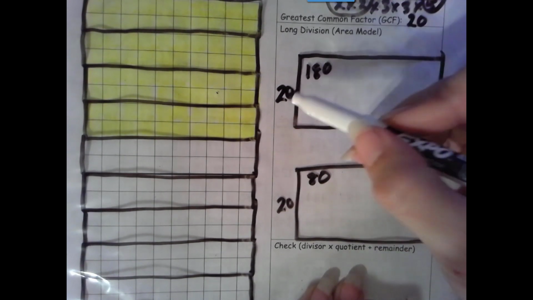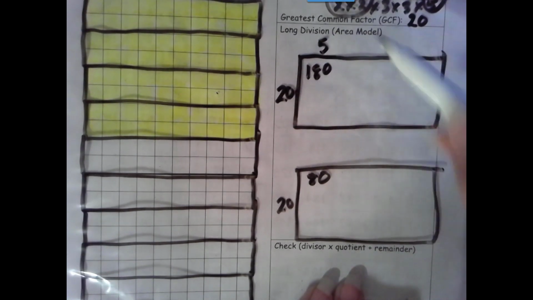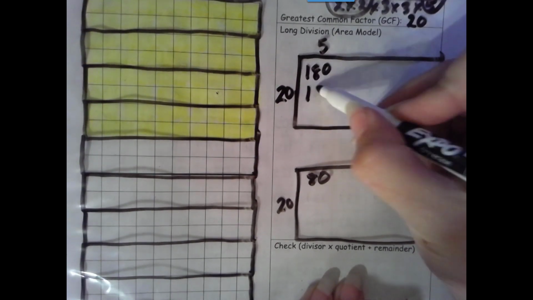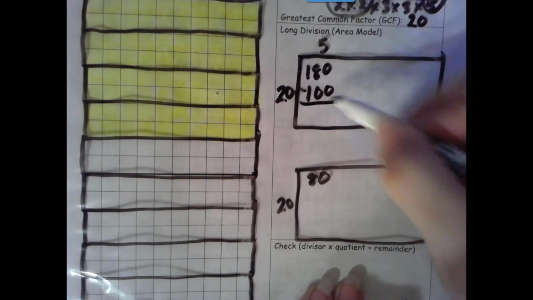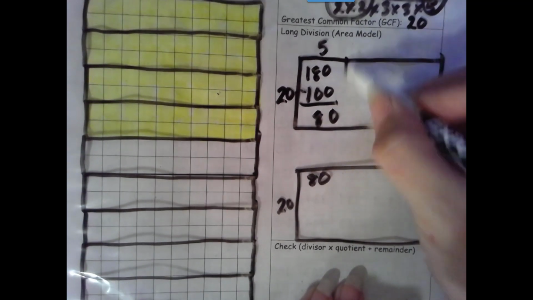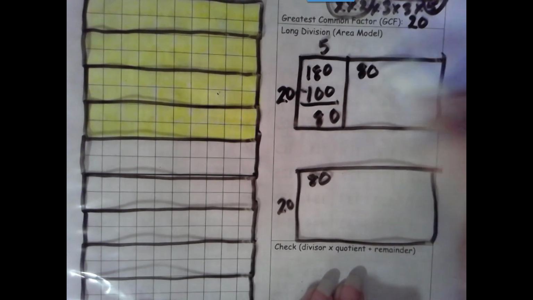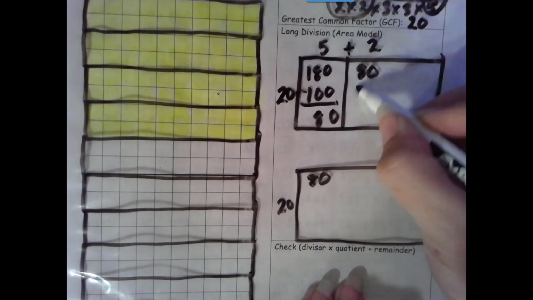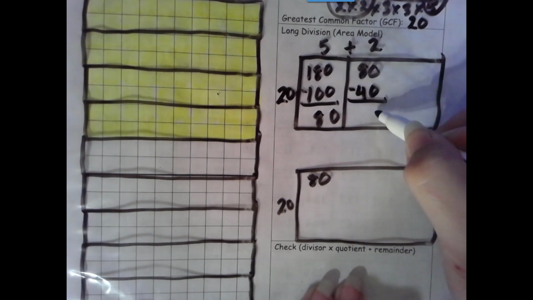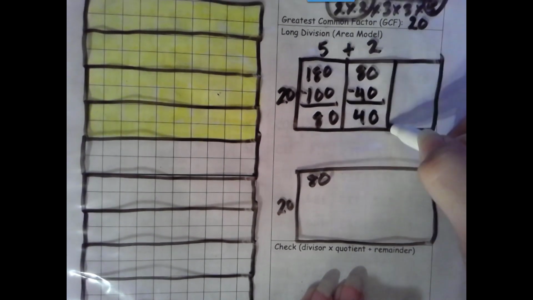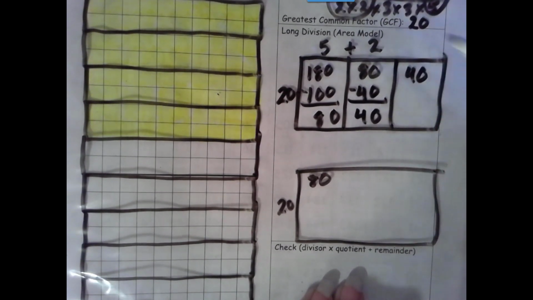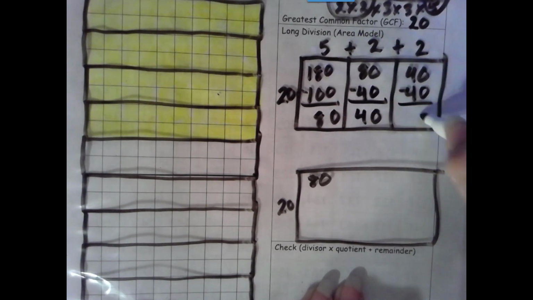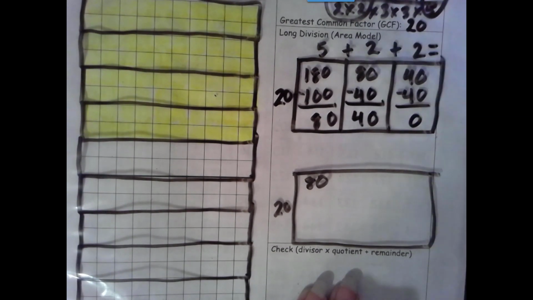Well, let's see. I know that 20 nickels, so 20 times 5 gives me 100. Numbers the same, zeros the same, more on top, no need to stop. I'm going to do 2. 2 groups of 20 is 40. Numbers the same, zeros the same, more on top, no need to stop. And then 2 more groups of 20 is 40. Numbers the same, zeros the same. Add these partial quotients: 5, 6, 7, 8, 9.